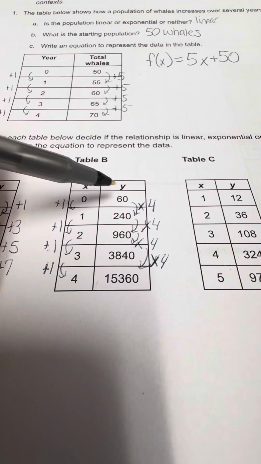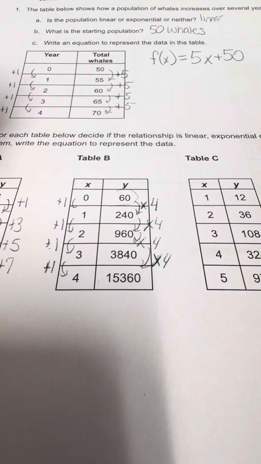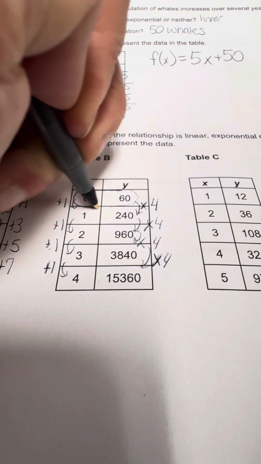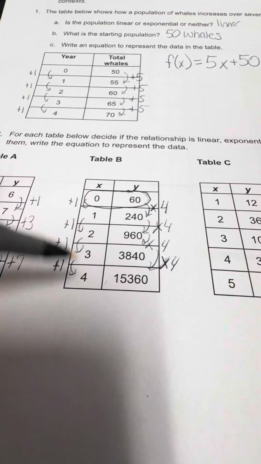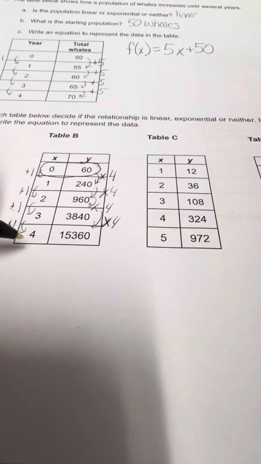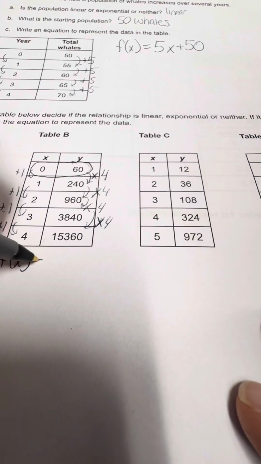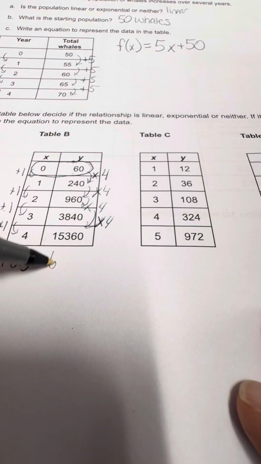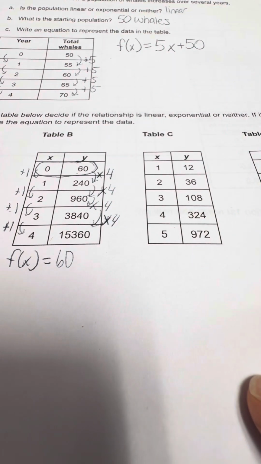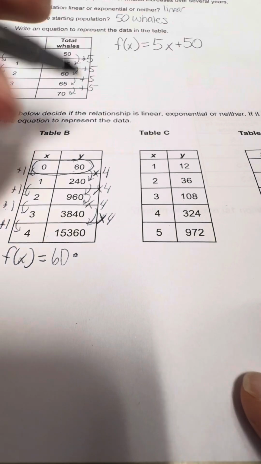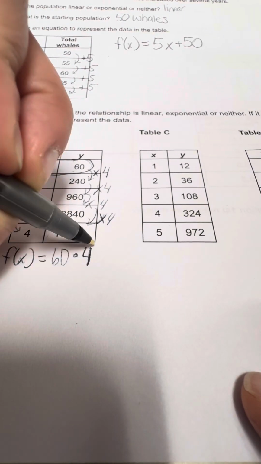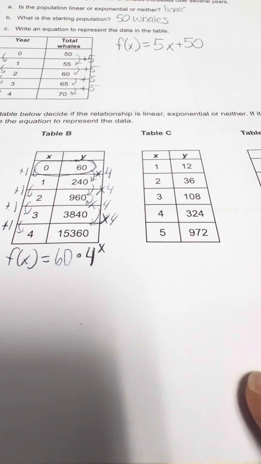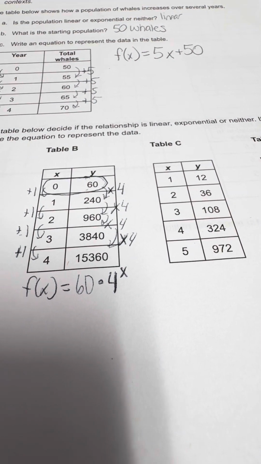So we're going to start off with the initial. The initial is always our beginning value, where 0 is x. It's known as our y-intercept. So we're going to do f of x for the equation. We start off with 60, that's my starting value. And then we're going to times this by the growth rate, which is 4, and that's going to be to the x power. Now I'm going to actually stop. I'll do these other two in another video.